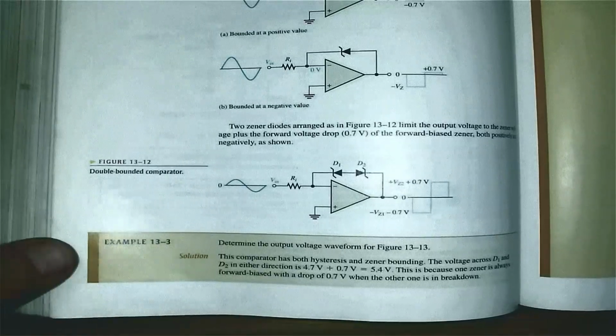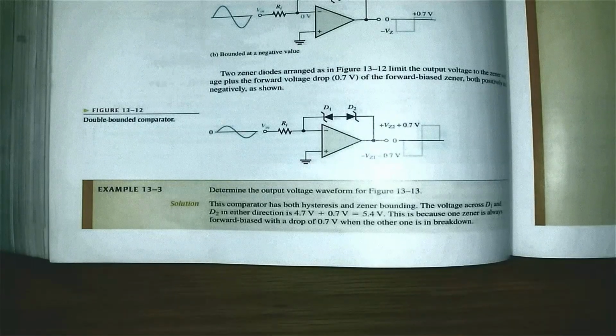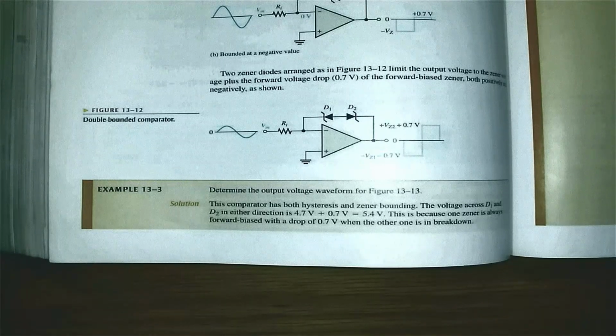All right, up till now, we had a look at a comparator with nothing. Then we had a look at the comparator with the hysteresis. And now we look at the comparator with bounding. Now, example 13.3, they're going to compare this. They're going to give us a comparator with output bounding and with hysteresis.